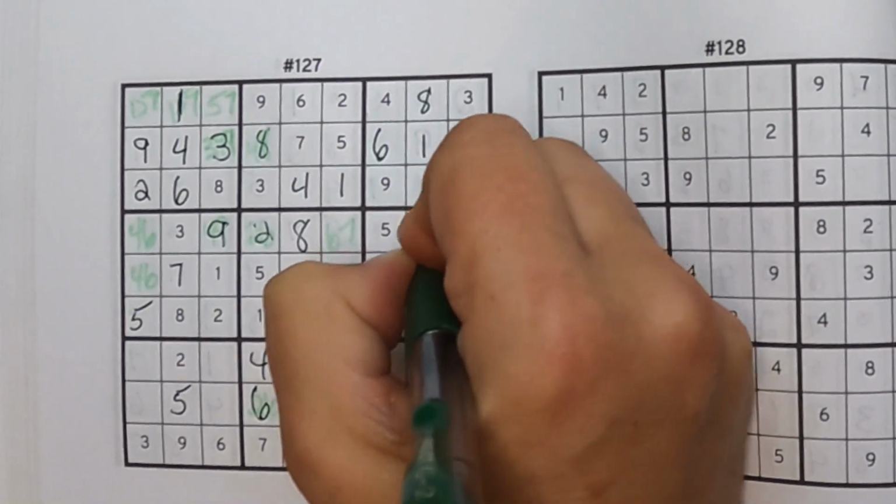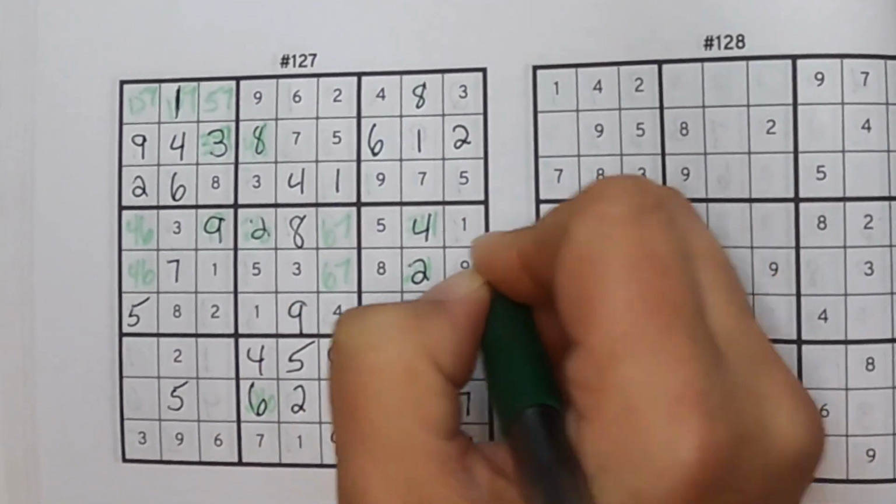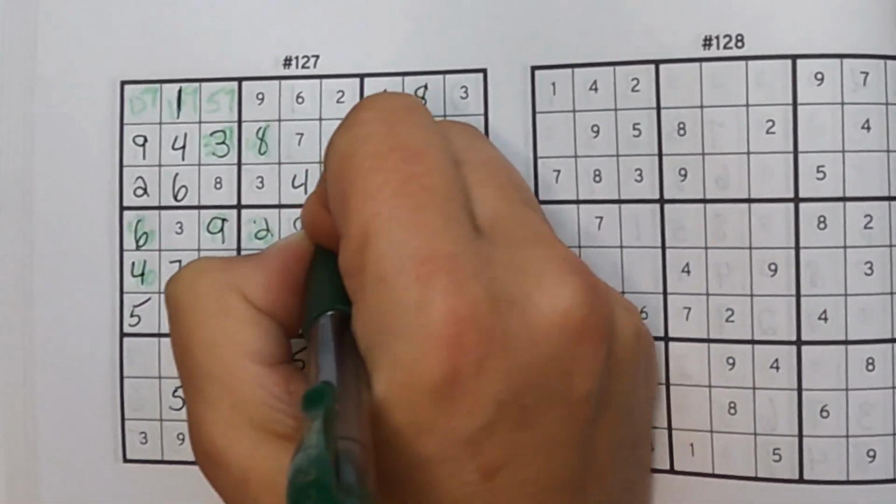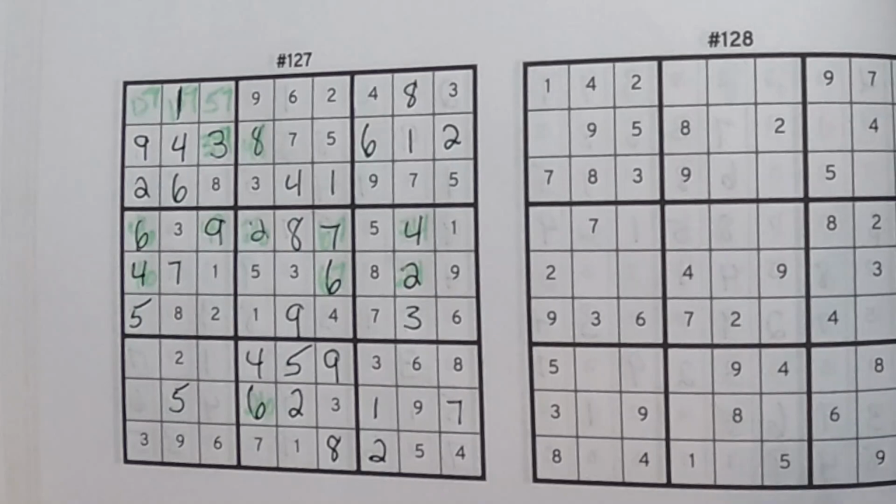That 2 makes this our 4, 2. That 4 makes this our 6, 4. And that 6 makes this our 7, 6.